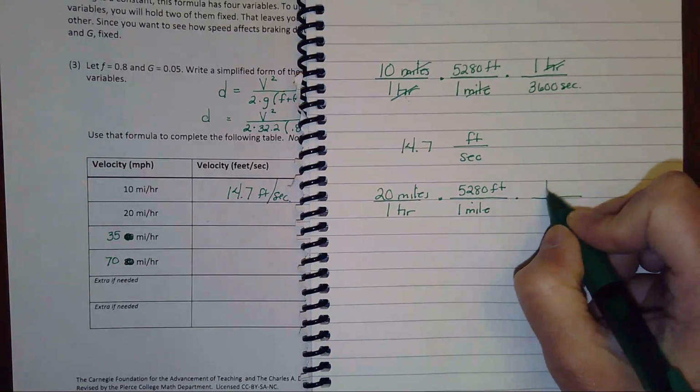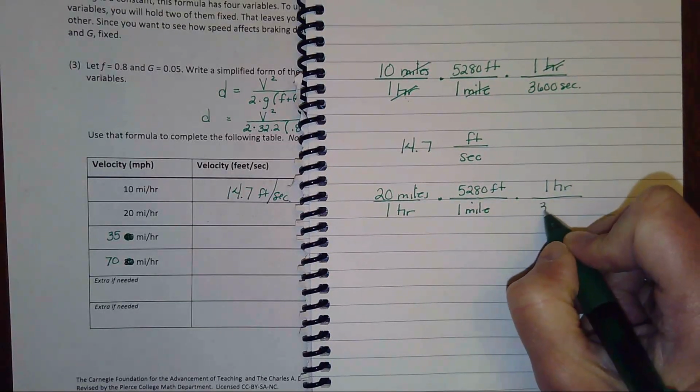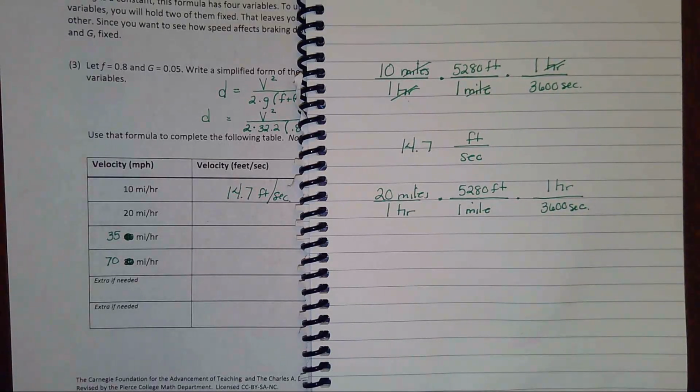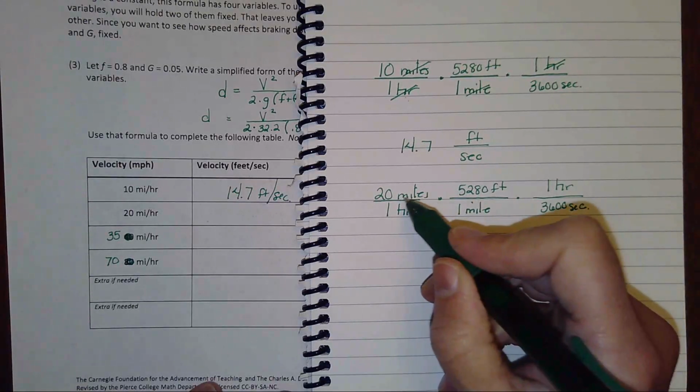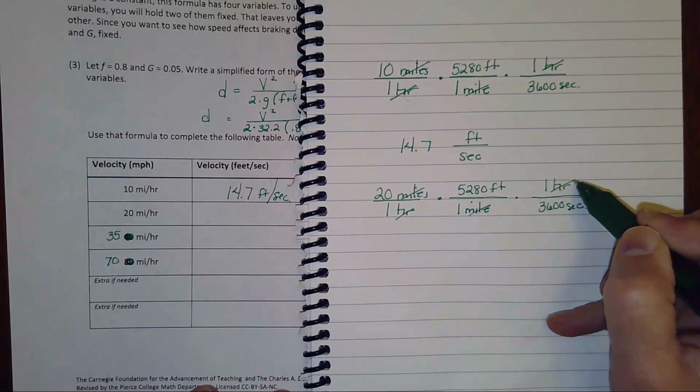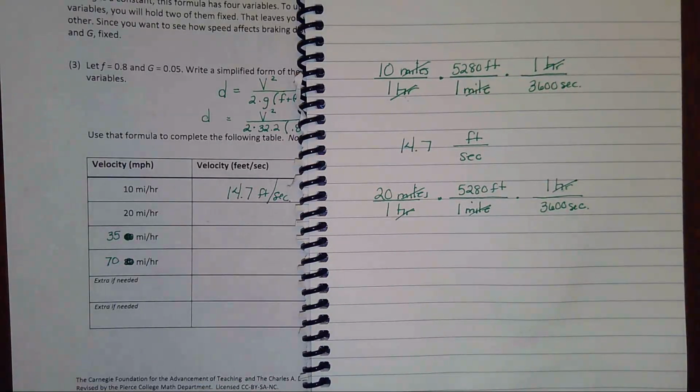So I'd really stop the video and see if you can do this on your own, so that your miles will cancel, your hours will cancel, and then you're left with feet per second.